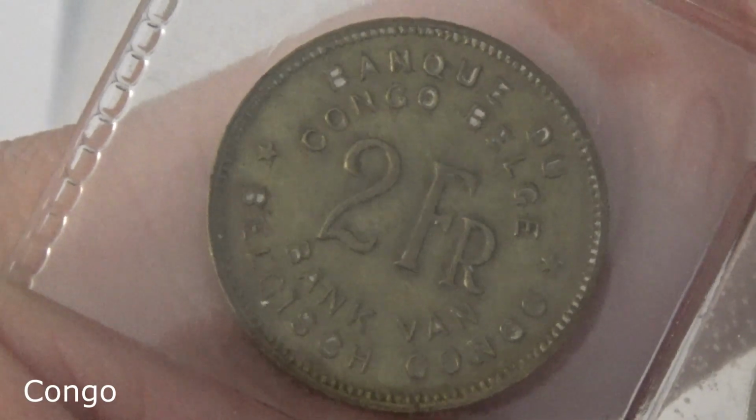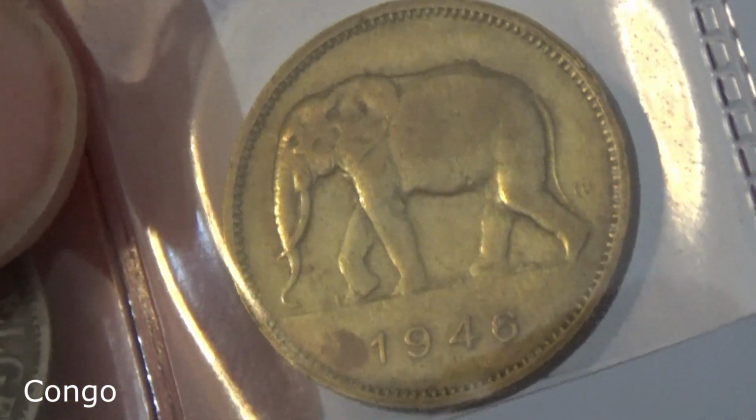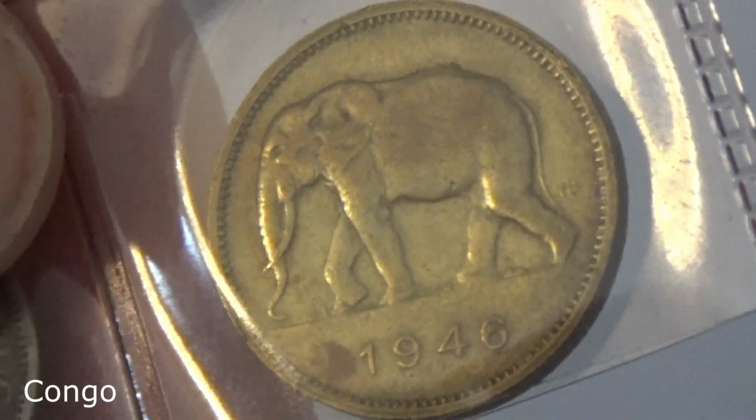So you have it in both French and Belgian. 2 francs. 1946. With an elephant on it. Awesome. And then we also have this another 5 francs from Congo Belge.